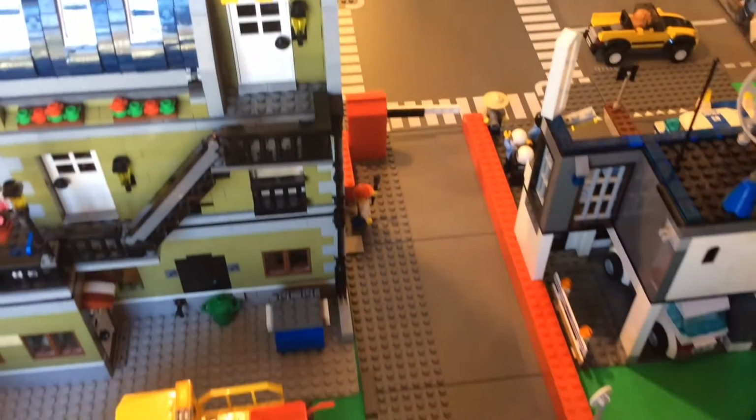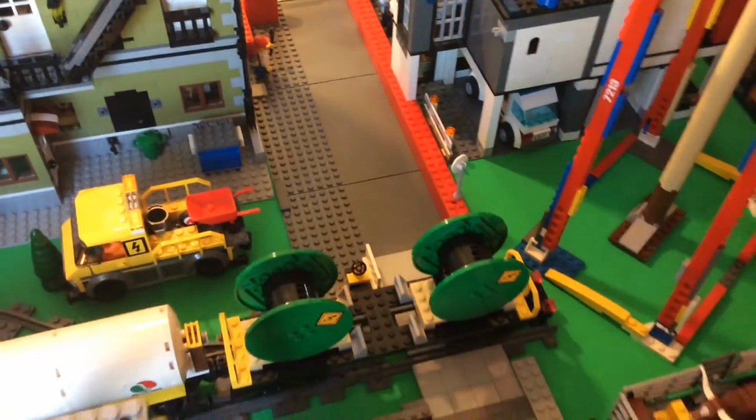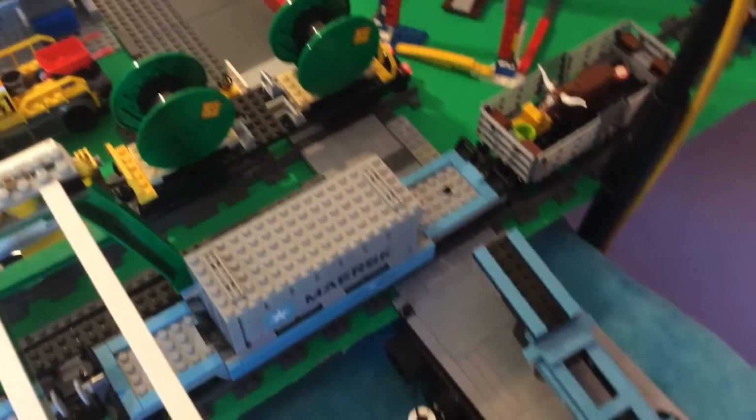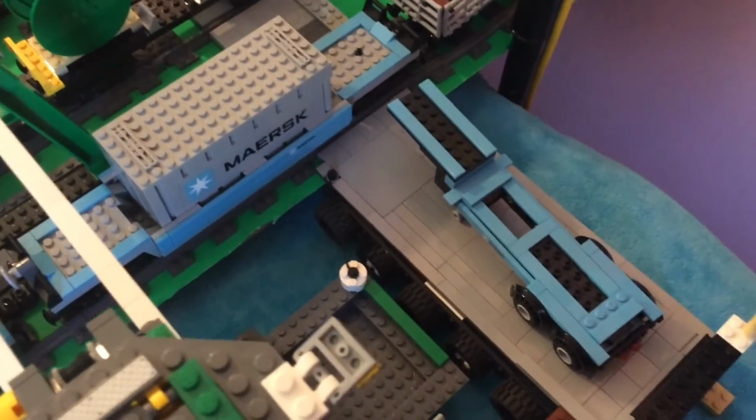And what I mean by that is simple things like in my cargo area, I have a driveway that goes all the way through. And some people may not have put that there. They might just forget that, and you kind of have to use your imagination to imagine how the cargo gets from the truck on the street to the train, which is fine. I mean, Lego is a toy. You're supposed to use your imagination.